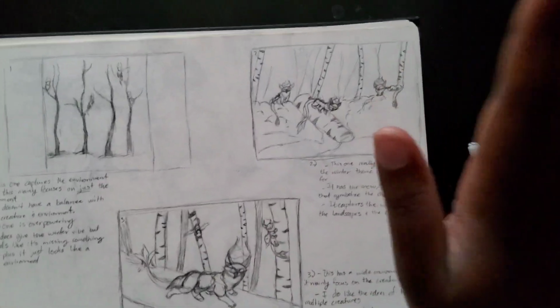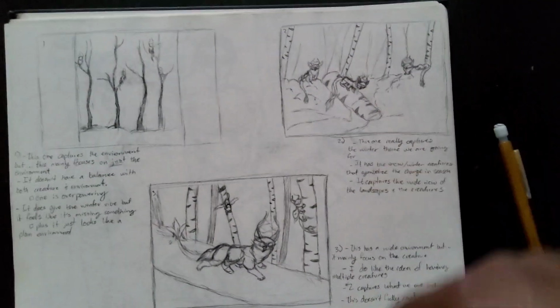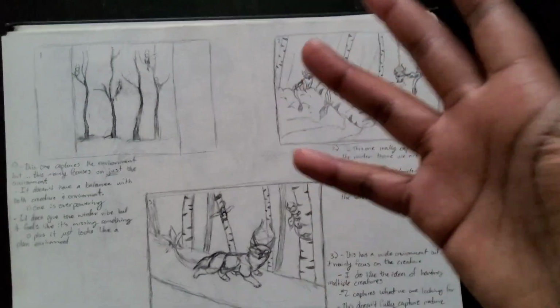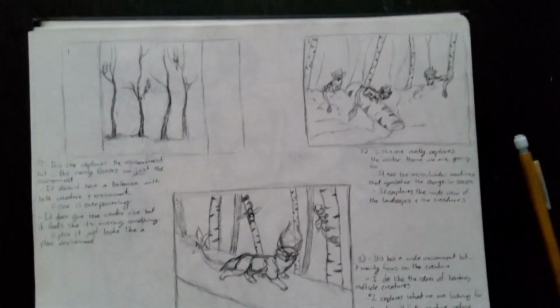So yeah, that's why number 2 was the winner. It was equal balance, and you could see both the environment and the creatures. Now, my children, on to the next step, which is fully sketching it out.